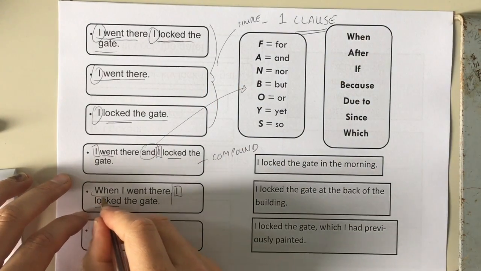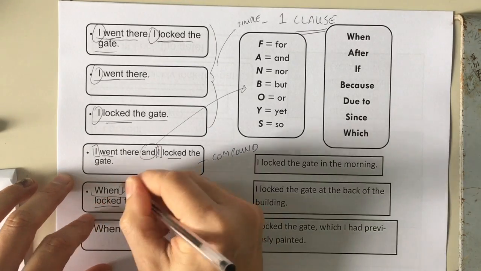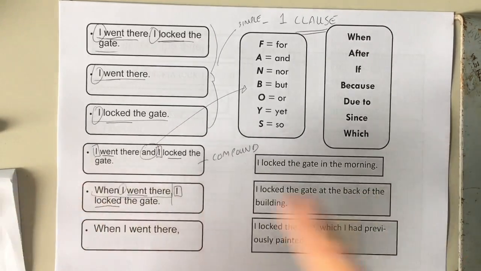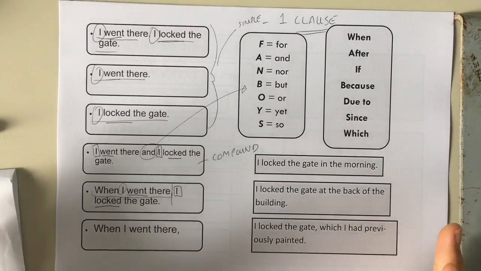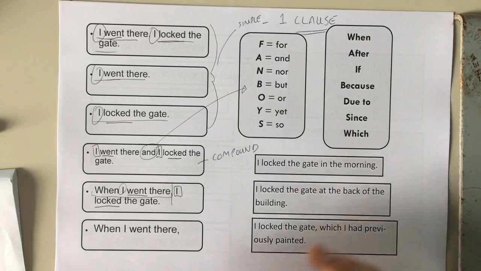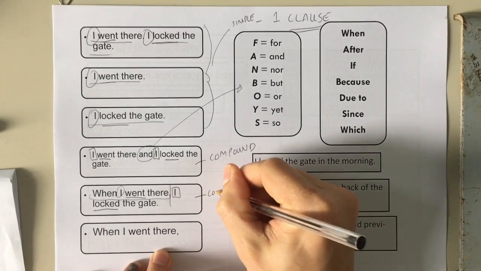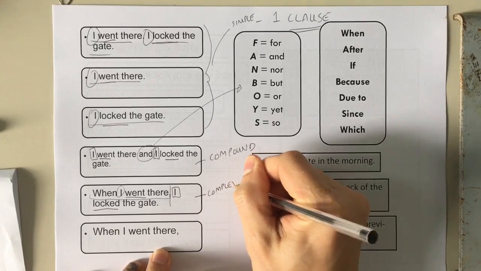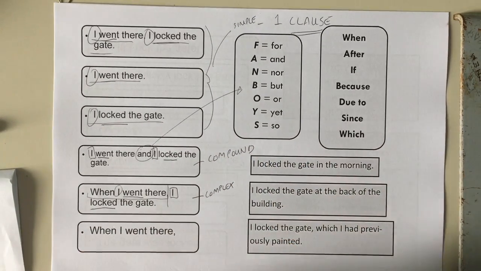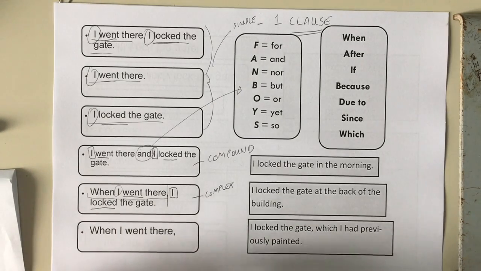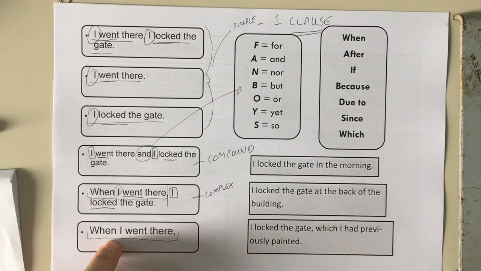But when I got there, or when I went there, you've still got a subject, you've still got a verb, but if you were to put that on its own, would it be a sentence? When I got there. When I got there, full stop. Would that be a grammatically correct sentence? If the answer is no, then what you've got is a complex sentence. So again, don't let yourselves think complex means long. It doesn't. What complex means is that you've got one main clause and one subordinate clause. And I've just isolated that one here. When I went there, that is a subordinate clause.